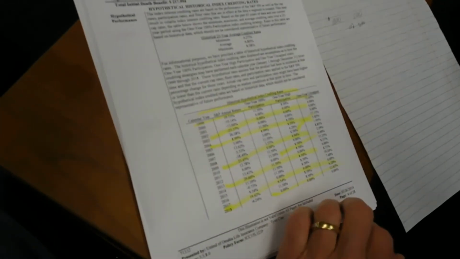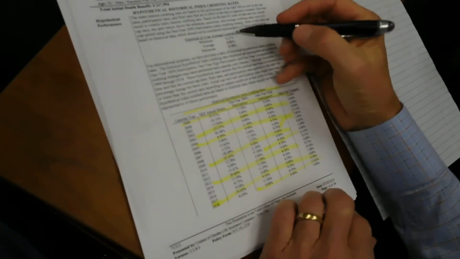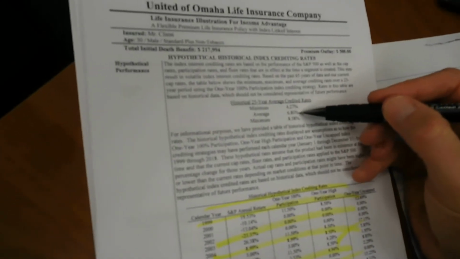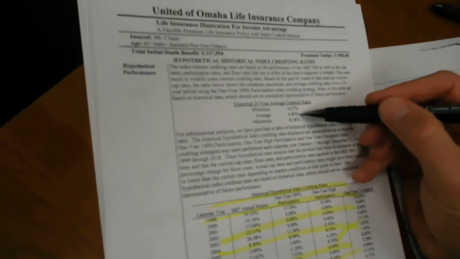Definitely. So on really great years, you're going to get 11.5. And then on the down years, you're going to get 0. Overall, if you look at the last 25-year history of the S&P 500, under this strategy, it's averaged about 6.8%. Make sense? Makes sense. Okay.